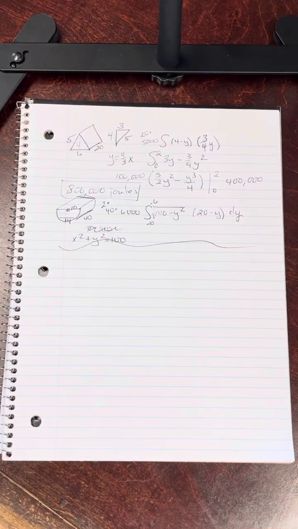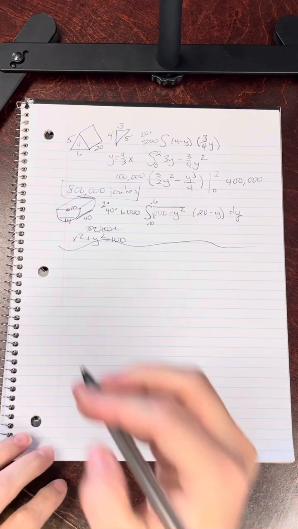Saxon's Calculus Lesson 86 is about particle motion for the third time. Let's jump to example 1. A particle moves along the x-axis such that the acceleration function is 3t.